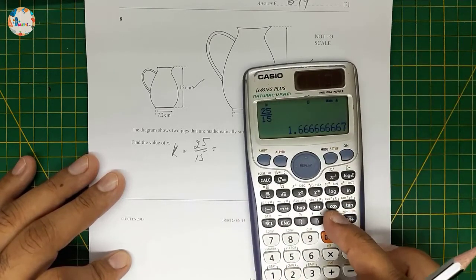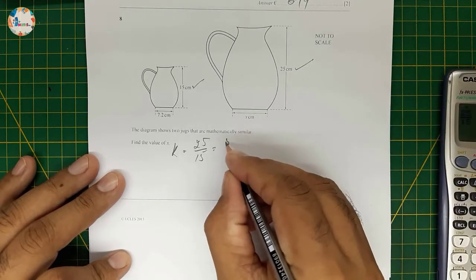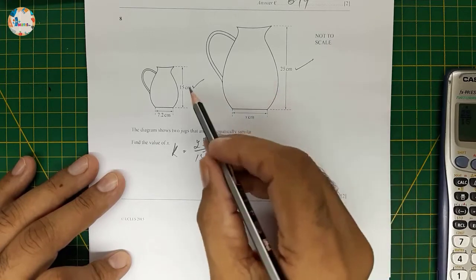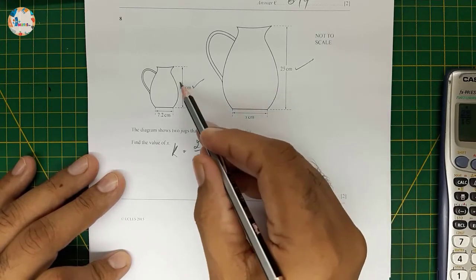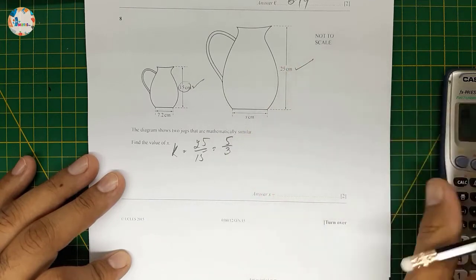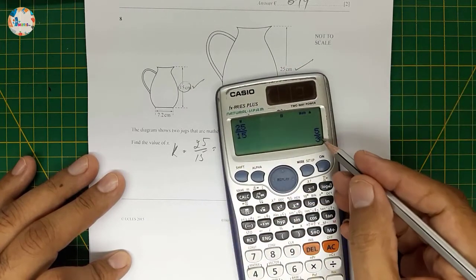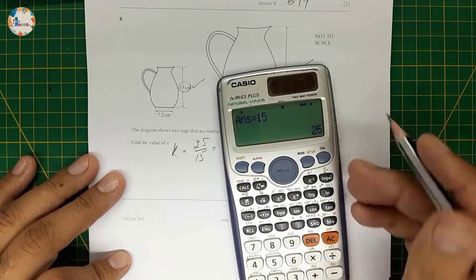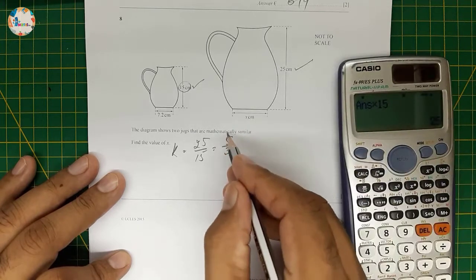I will write the fraction 5 over 3. This is the value of k. To check whether our factor is correct, we multiply 15 by 5 by 3 and we should get 25, and we are getting 25. So this factor is correct.